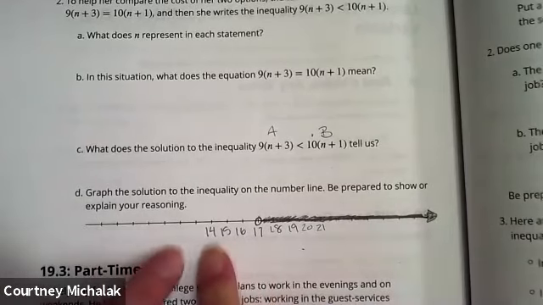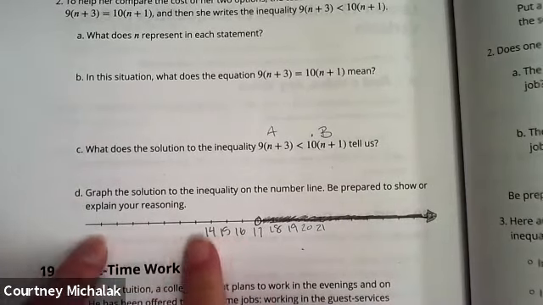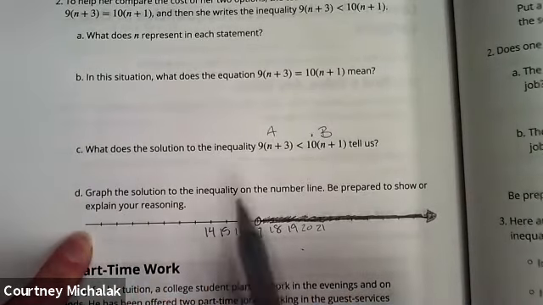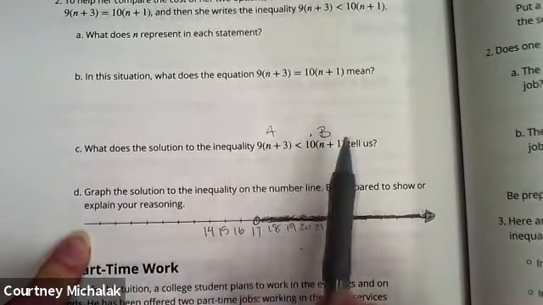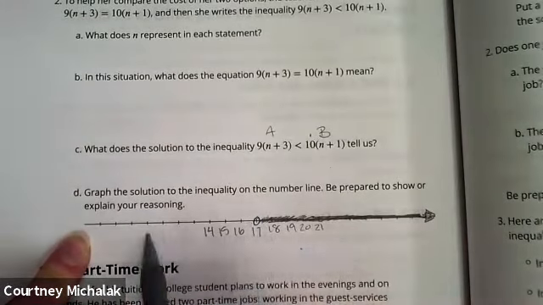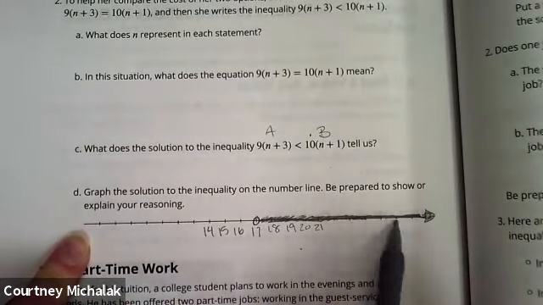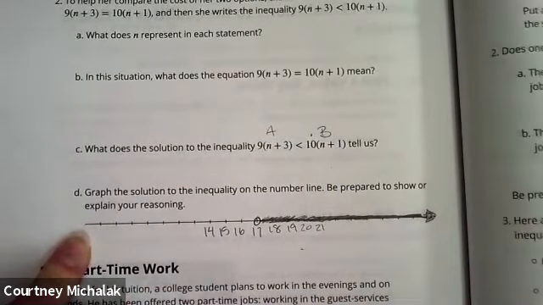Anything to the left, 16, 15, 14, all the way down to 0, is not going to give me a solution to my inequality. It would be a better choice to go to orchard B for anything less than 17. Anything bigger than 17, it would be a better choice to go to orchard A.